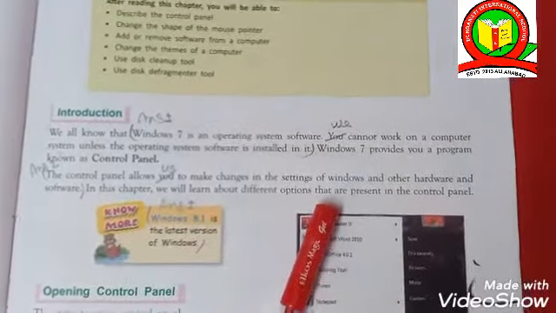So now, how to open a Control Panel? Before starting, I will ask you, what is the latest version of Windows? So students, Windows 8.1 is the latest version of Windows. Now we will learn how to open Control Panel. Here you can see this picture, two steps for opening Control Panel.